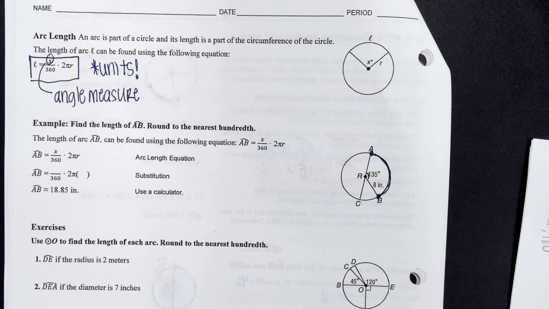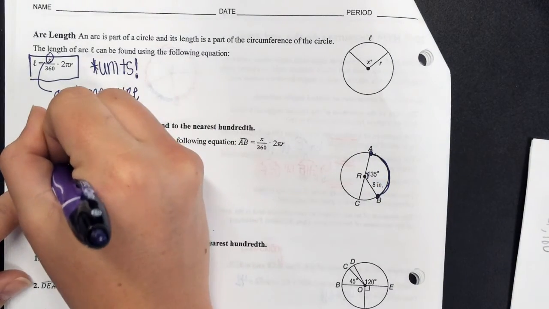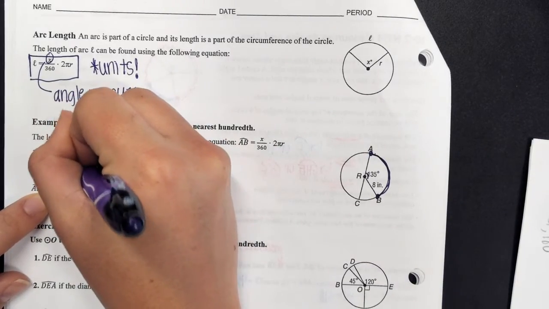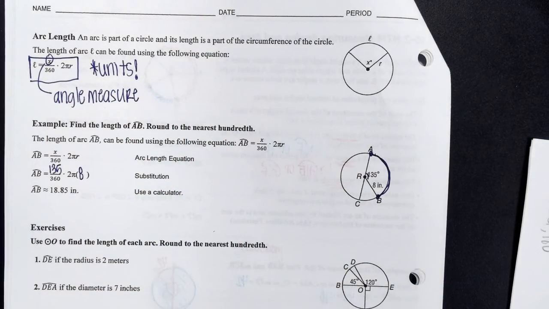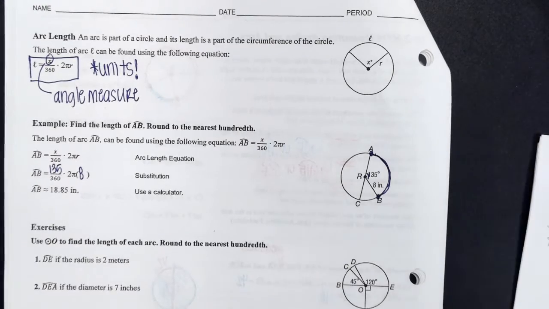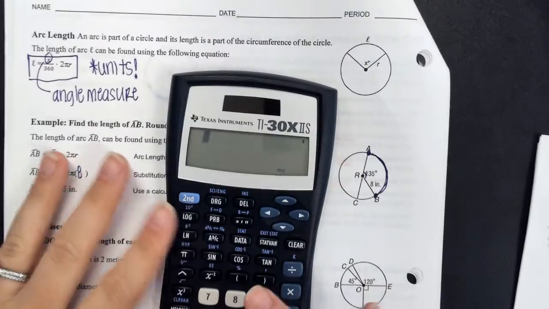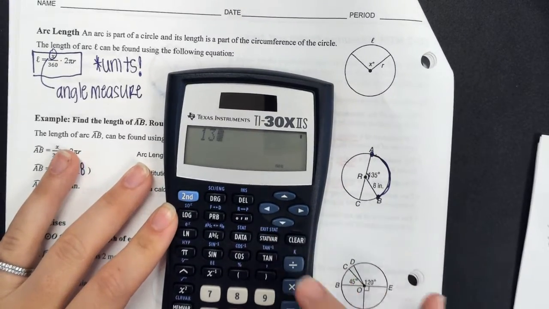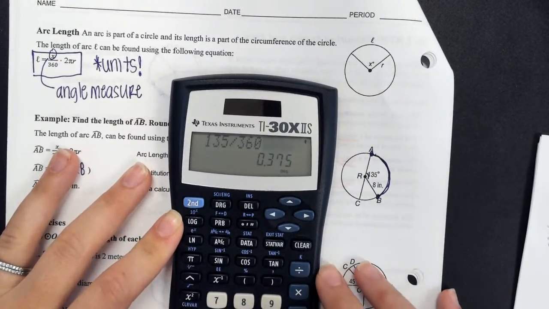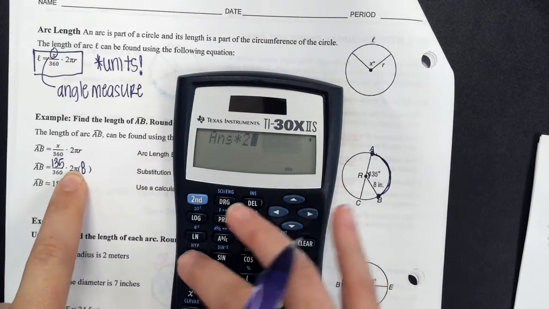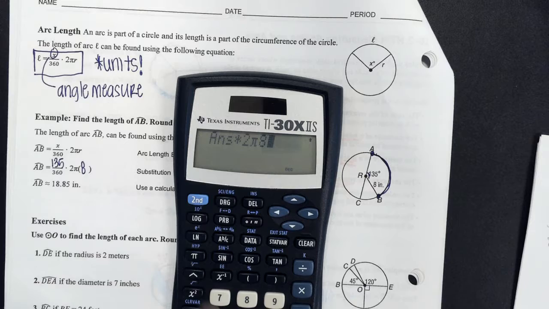And so did you get it? No. Okay, so X is going to be 135, and your radius is 8. So I want you to plug that in your calculator, see if you're plugging it in correctly. I would do this first: 135 divided by 360 equals, times 2. You can do all that in one. Times 2 pi 8 equals. Did I get the right thing? Yeah. Okay, that's it. The only difference is sometimes they might give you the diameter.